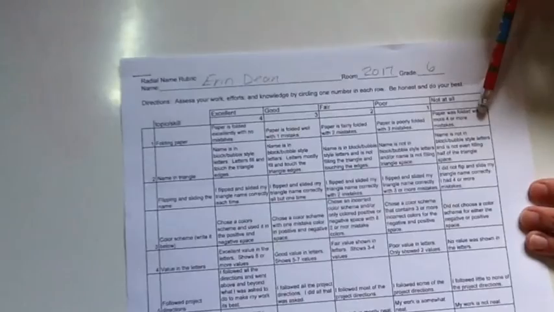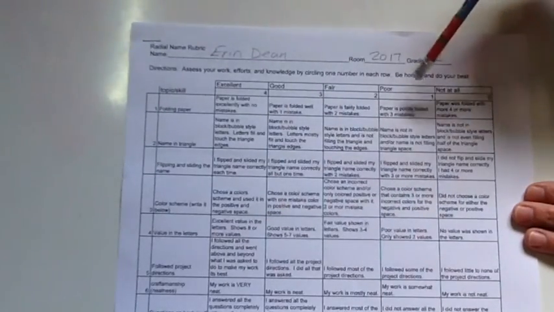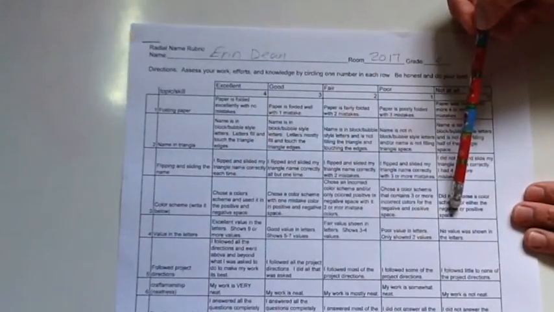You won't be grading yourself until you're finished with each one of those areas. So you don't want to grade something with coloring down here because we have not done that step yet. So the name in the triangle we'll be doing very soon. That's the next part.